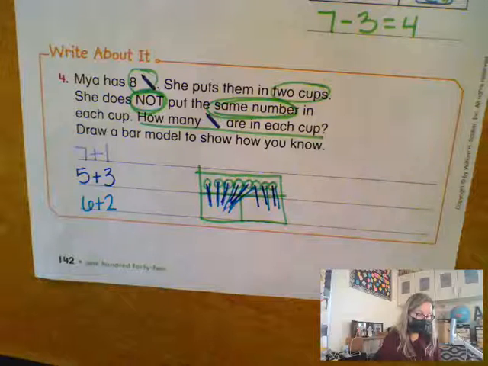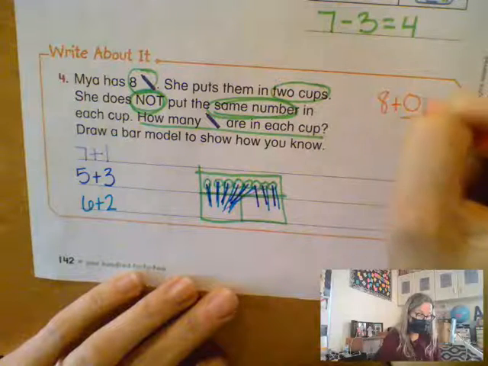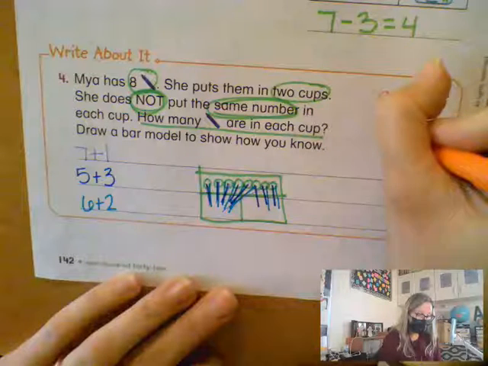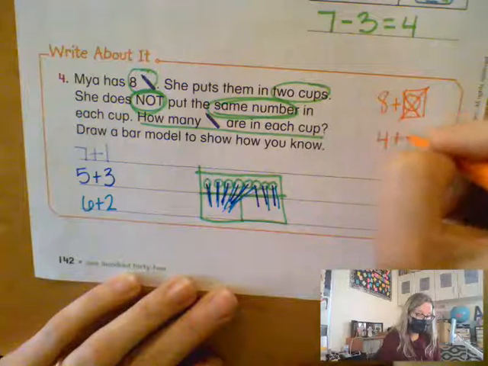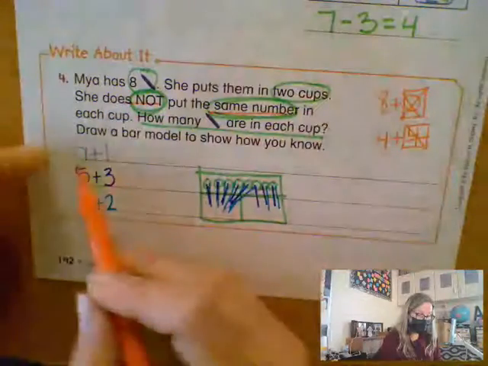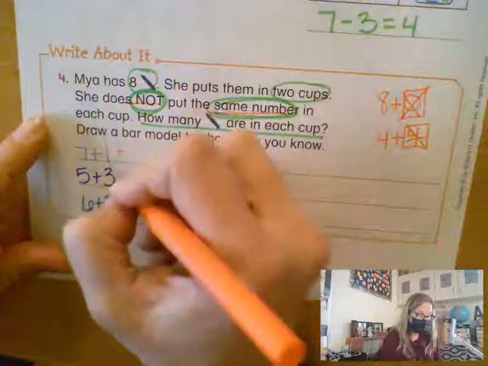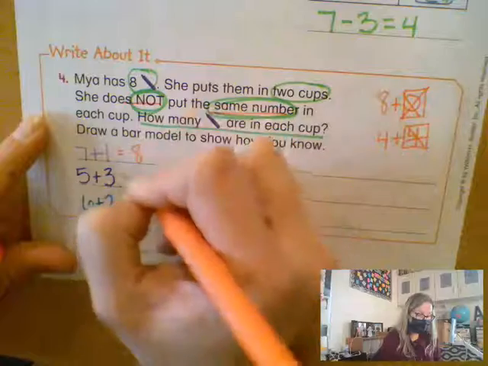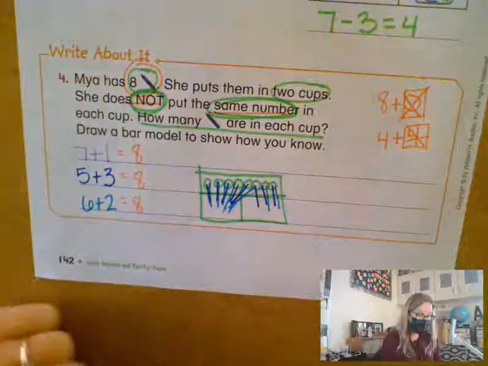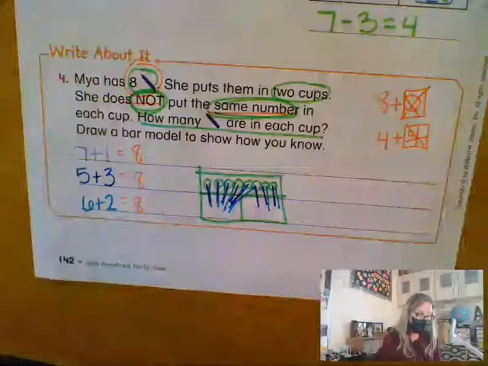She's got 8. So I think we figured them all out because 8 and 0 would not work because there's 0, and we know that there's some in each. And then 4 and 4 would equal 8, but it would not work because it tells us they're not the same. So she could either do 7 and 1, 5 and 3, or 6 and 2. Because all of those, if we add them up, equal her total, which is 8 purple pens. Okay? Good job. All right, the next page, I'm going to have you work through the problems.